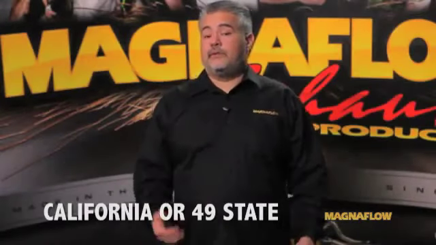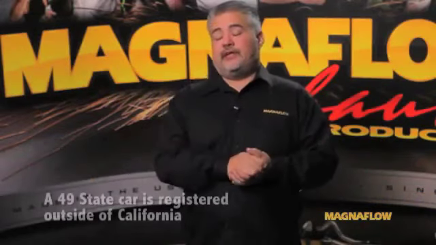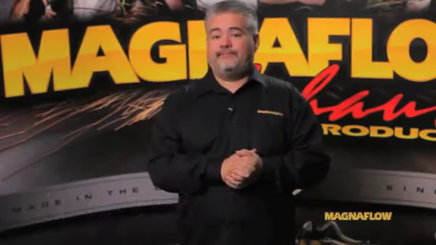The next step is to determine whether we're dealing with a California or a 49-state car. A California car is one that's registered and operated in the state of California. A 49 state refers to any other vehicle being registered outside the state of California.